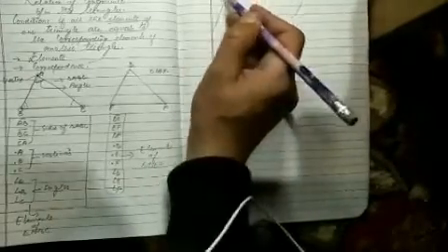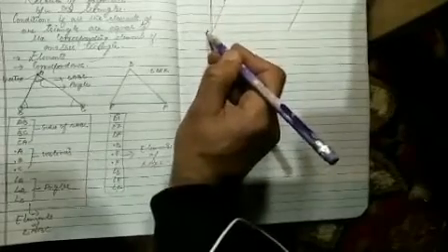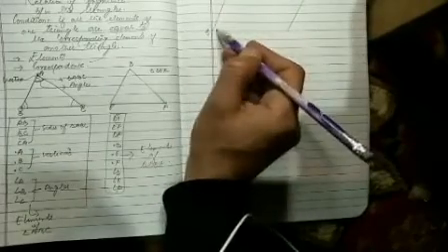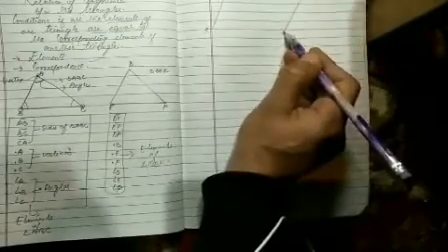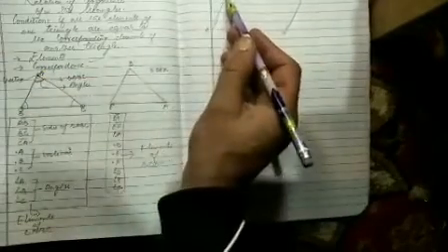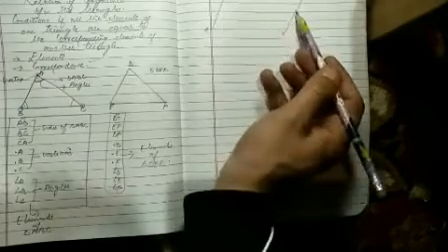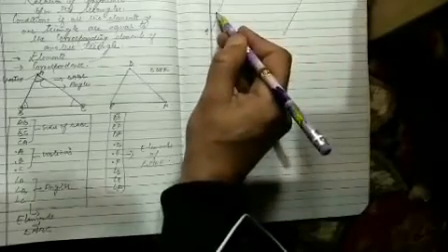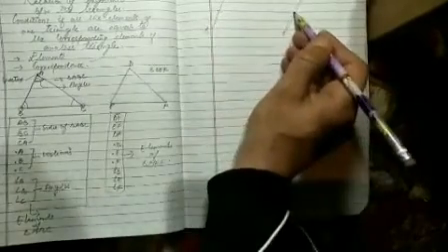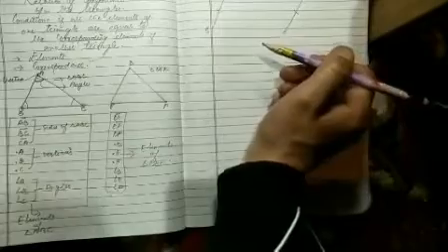So we can say that side AB of triangle ABC and side DE of triangle DEF are in the same sense. So the sides which are in the same sense will be called the sides corresponding to each other. So we can say that side AB corresponds to side DE.